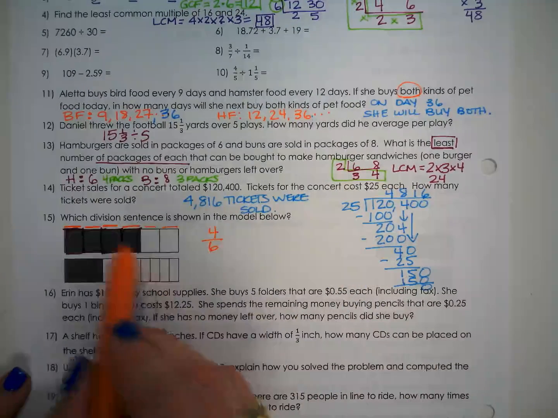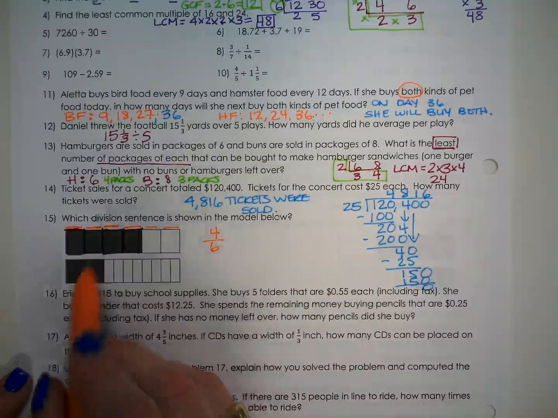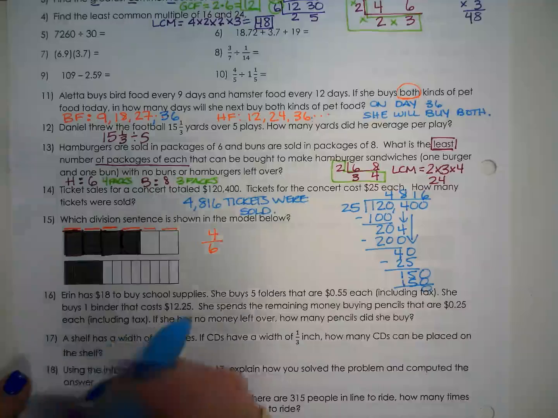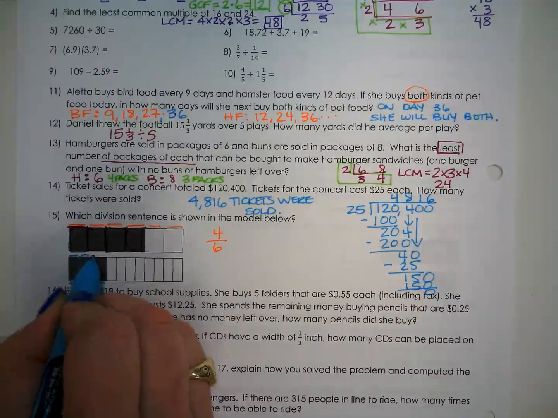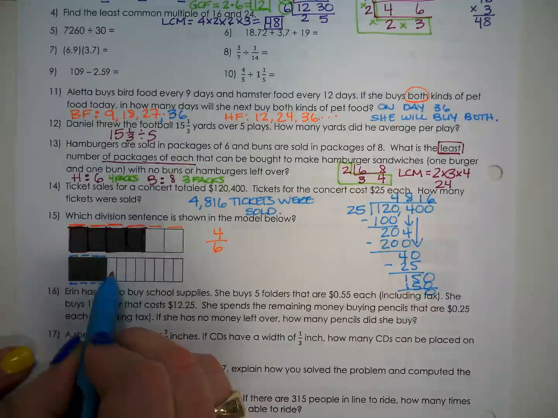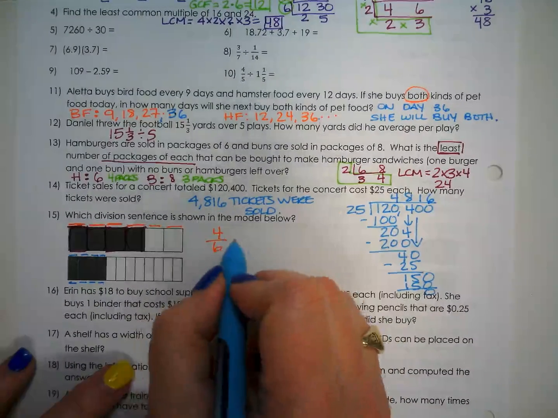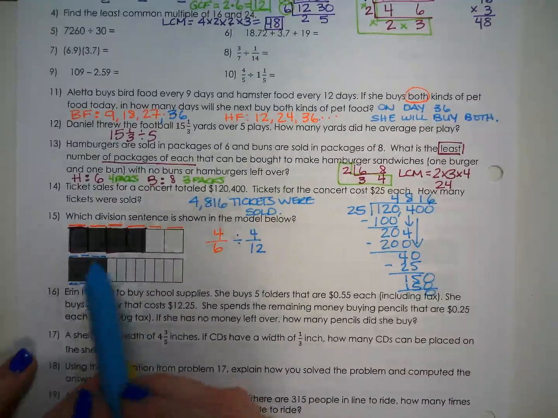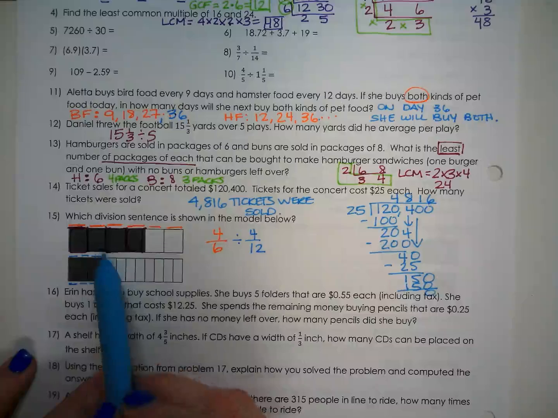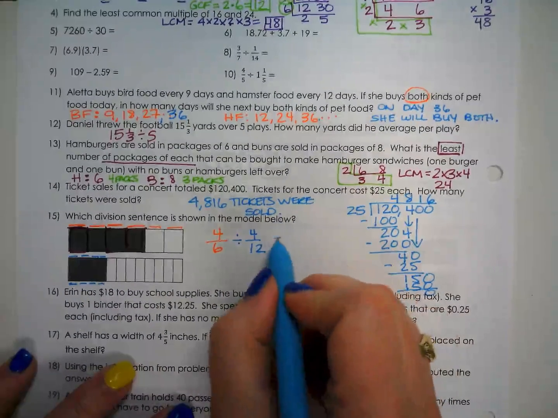So 4/6 is this fraction. There are 4 parts shaded out of the 6 that were there. And for this one, it actually has 4 parts shaded out of 1, 2, 3, 4, 5, 6, 7, 8, plus the 4, that's 12. So this is going to be divided by 4/12. And honestly, how many of these 4/12 will fit into this diagram? There'll be 2 of them. So that should equal 2.